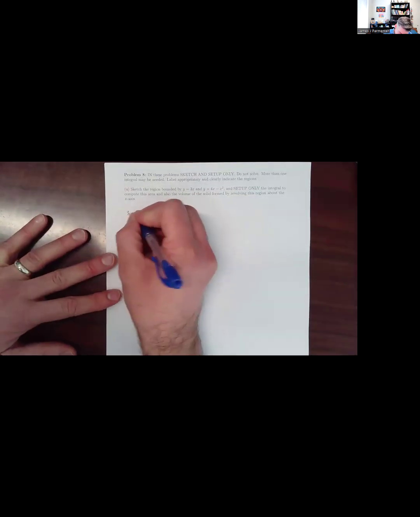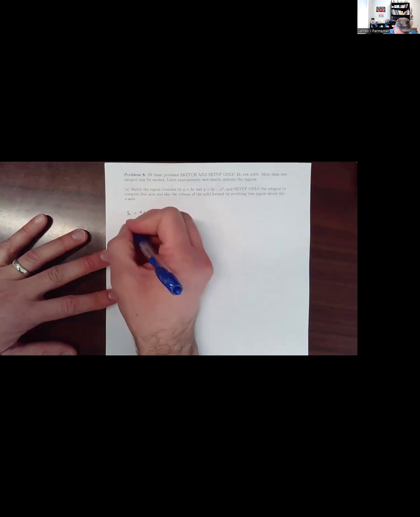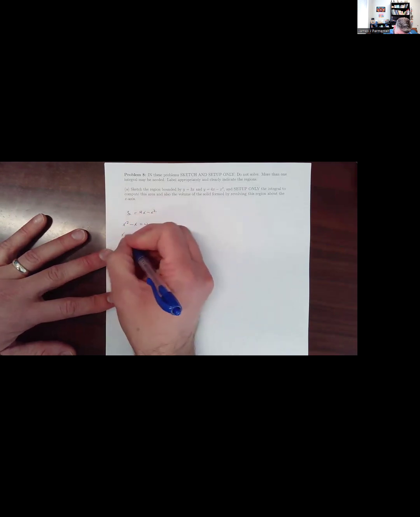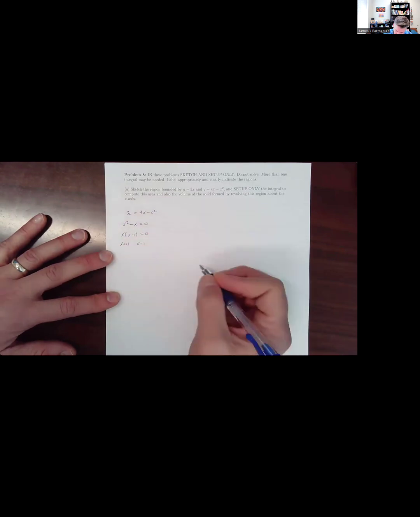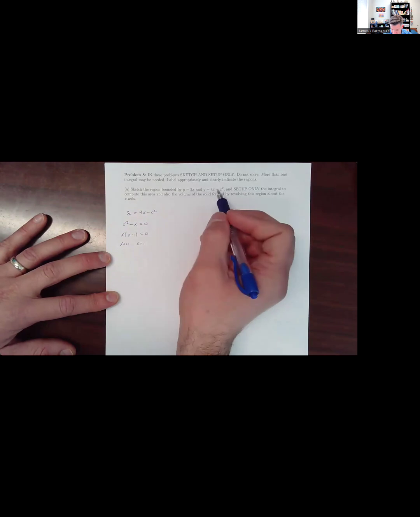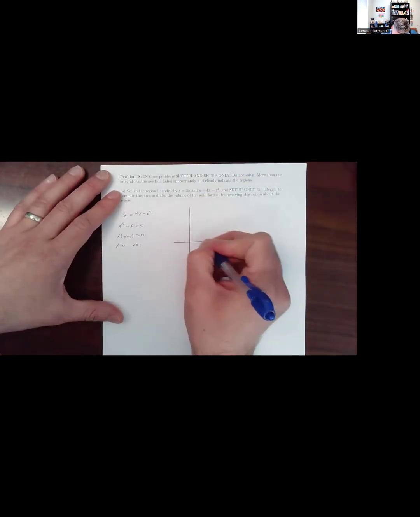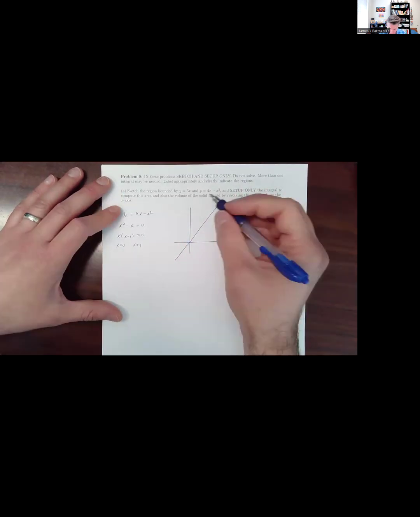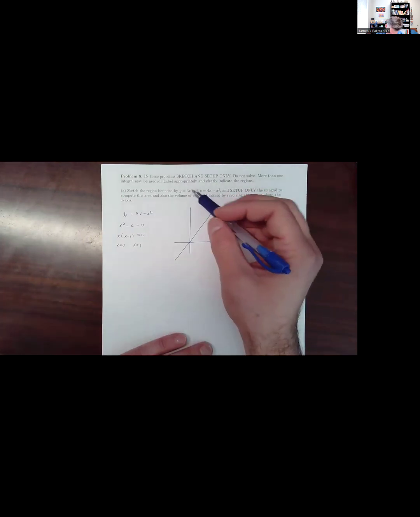To draw this, I think you should find where they intersect. If you set 3x equal to 4x minus x squared, you get x squared minus x equal to 0. You get x times x minus 1 equal to 0. So you get x equal to 0 and x equal to 1. If x is 0, y is 0. If x is 1, y is going to be 3. So it's kind of like this. y equals 3x is a straight line, looks like that. And then y equals 4x minus x squared is a downward opening parabola.